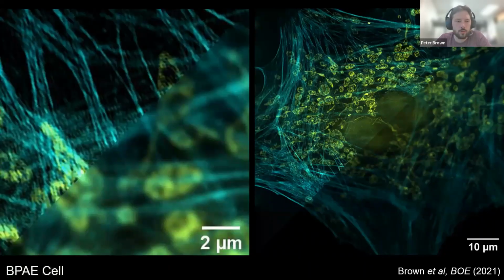We've also performed SIM on fixed BPAE cells. Here we're looking at F-actin in cyan and mitochondria in yellow. You can see the SIM compared with the wide field, we get a nice boost in resolution.